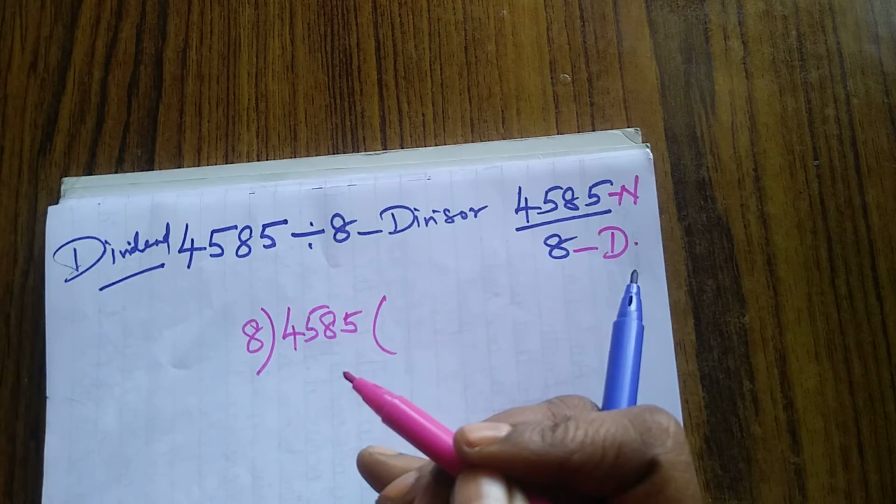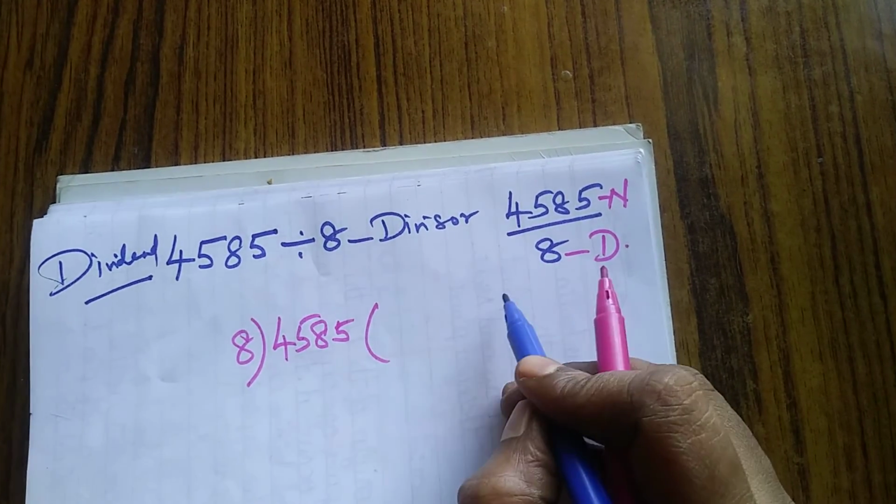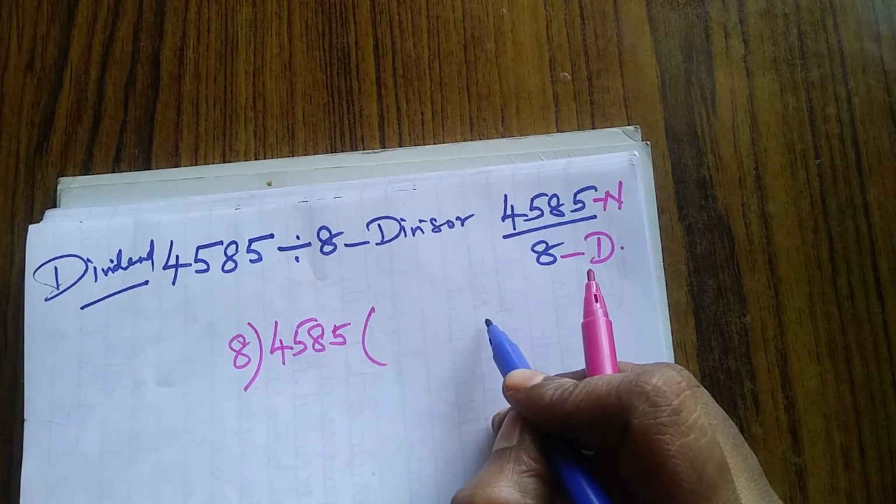Okay, now how are we going to solve? Before solving, I have already told you, my dear children, you should be very fluent with the tables. Now shall we write the 8 tables?